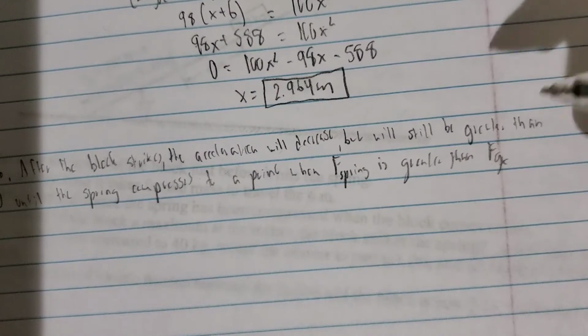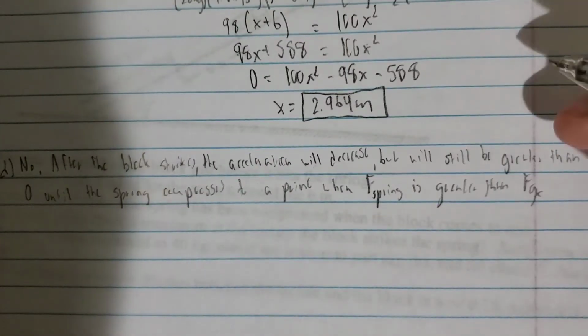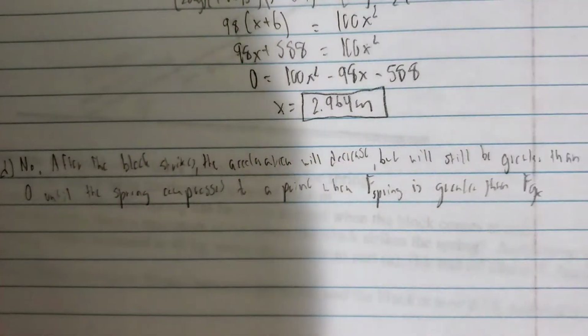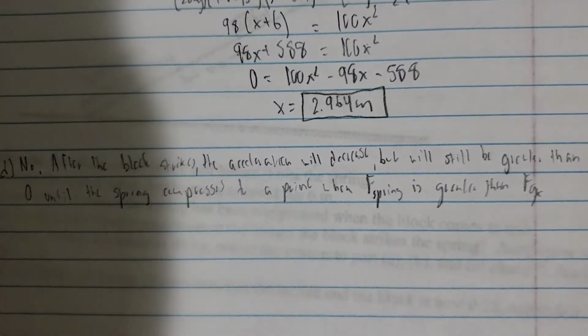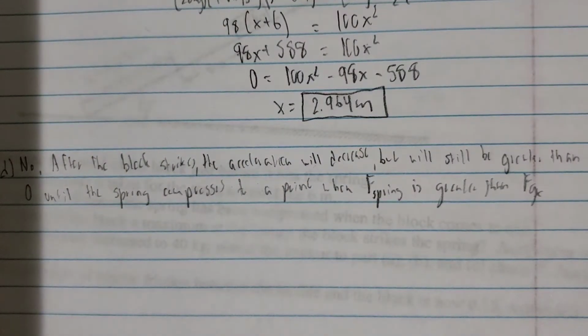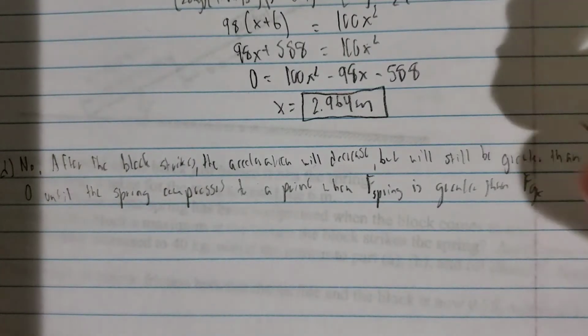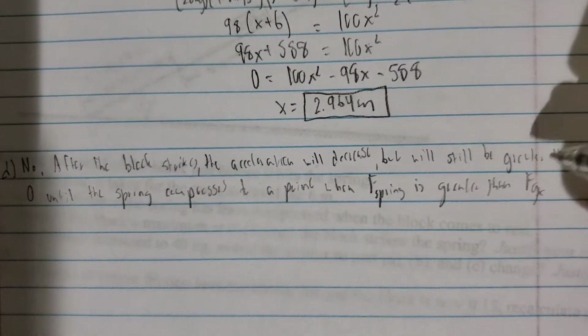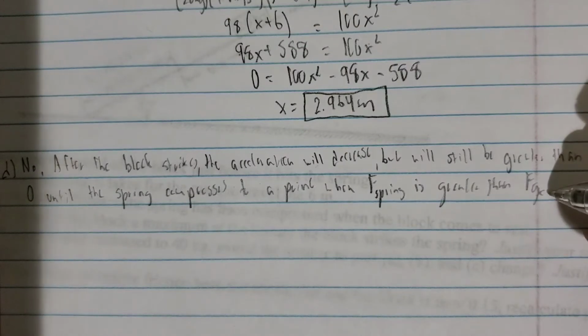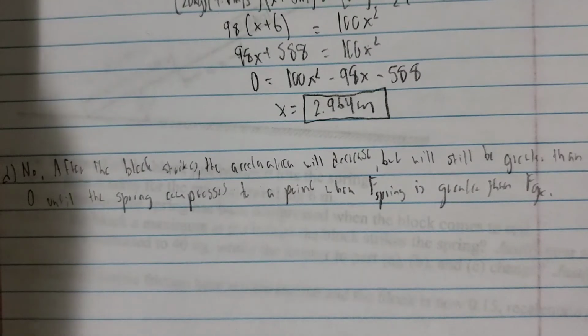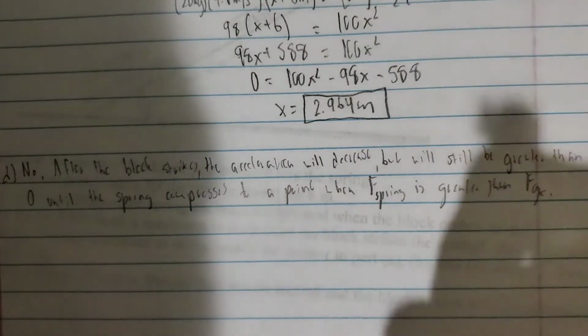Okay, so since acceleration will still be greater than 0, that means the block will still be gaining speed. And so that means that the maximum speed will be attained after the block has touched the spring. So that's what I'm going to write.